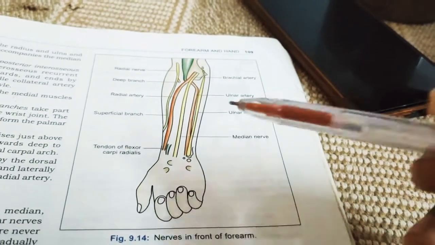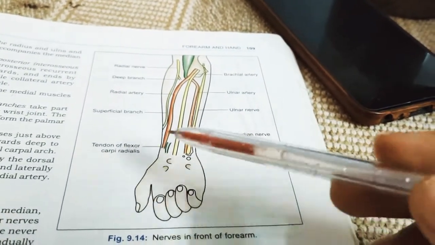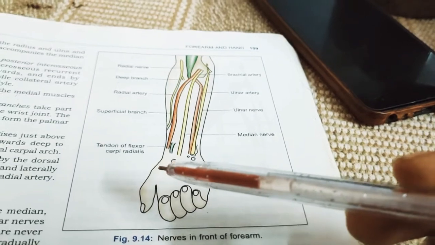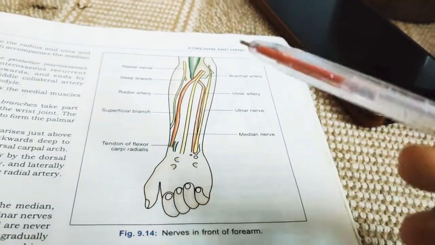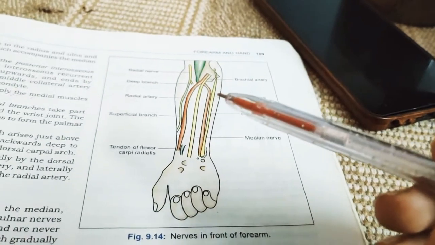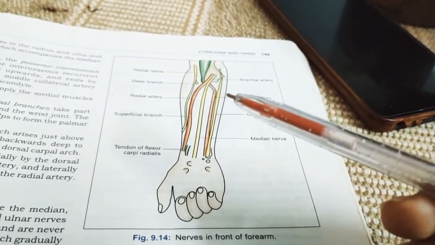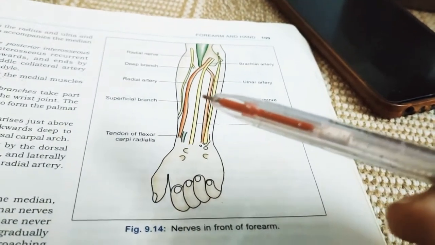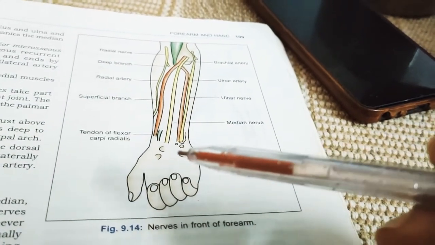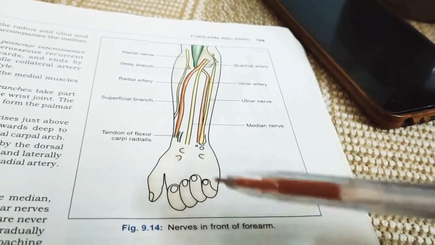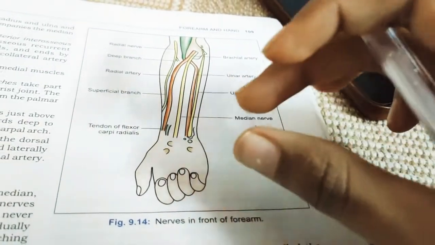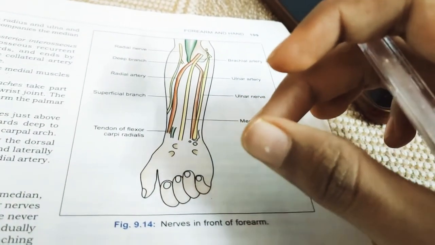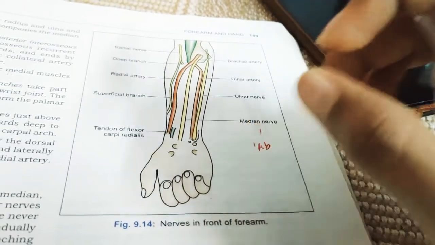Okay. So the median nerve mainly controls the coarse movements of the hand, as it supplies most of the long muscles of front of arm. As it's supplying the long muscles of front of arm, it controls the coarse movements of the hand. So it is therefore called the laborer's nerve. So very important, median nerve. Another name is laborer's nerve because it supplies most of the long muscles of the arm. So it is controlling most of the coarse movements of the hand.